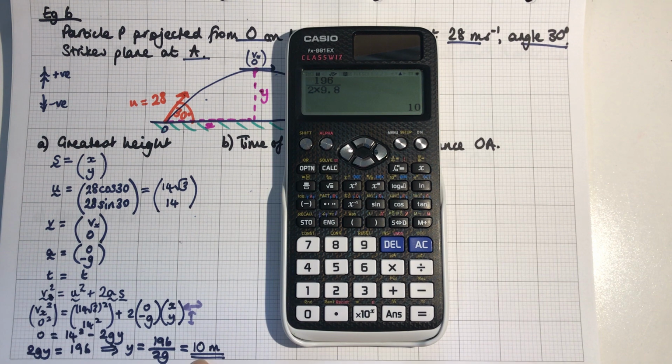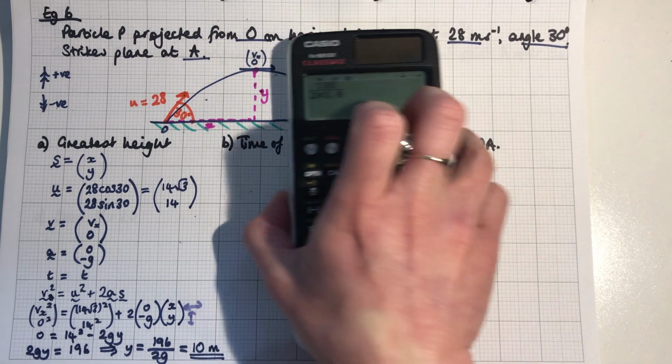Now, in your exams, they will accept 3 significant figures, but if you put any more accuracy than that, it's wrong, because that's actually incorrect. It's not accurate. So you have to give everything to 2 or 3 significant figures. Generally across all of A level, give it to 3 SF, and then you'll be fine, and you'll get the answer correct unless you're told otherwise. So 10 is fine there.